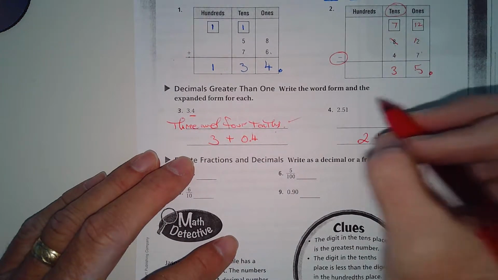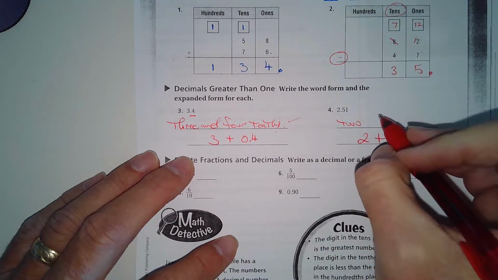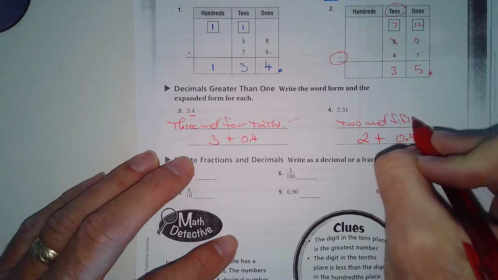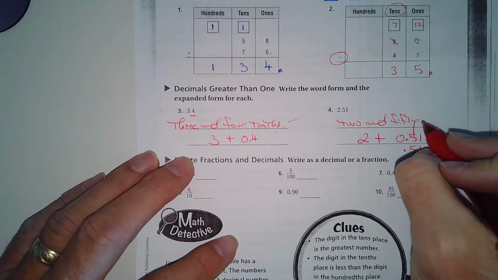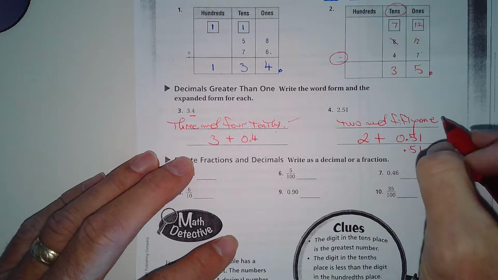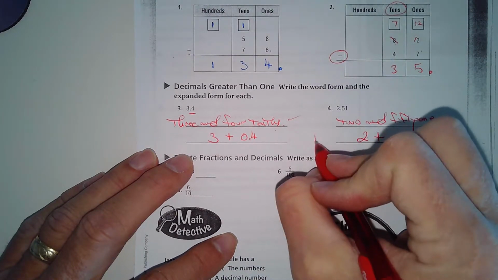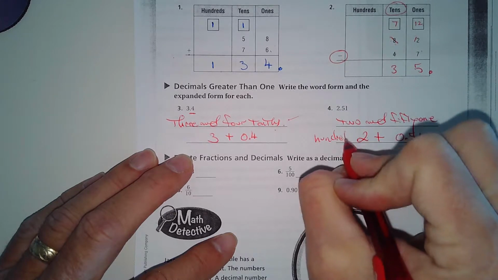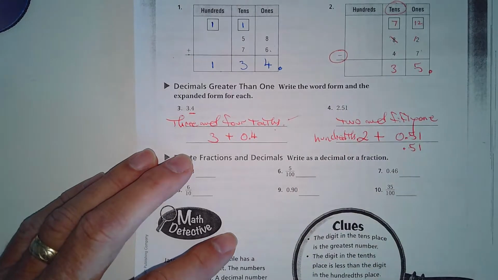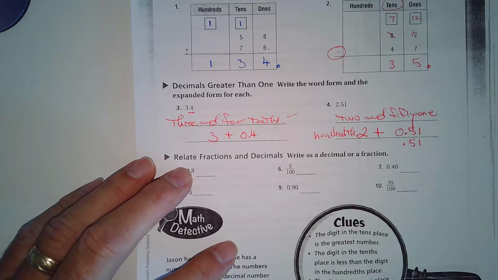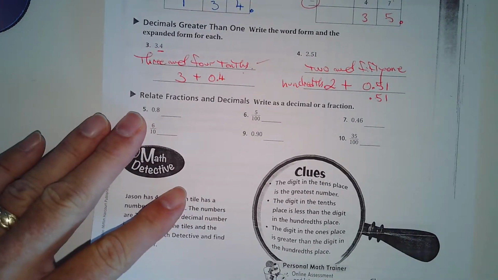This would be 2 and 51 hundredths. I'm going to squeeze that in over here. 51 hundredths. Zoom this in a little bit for you guys here.